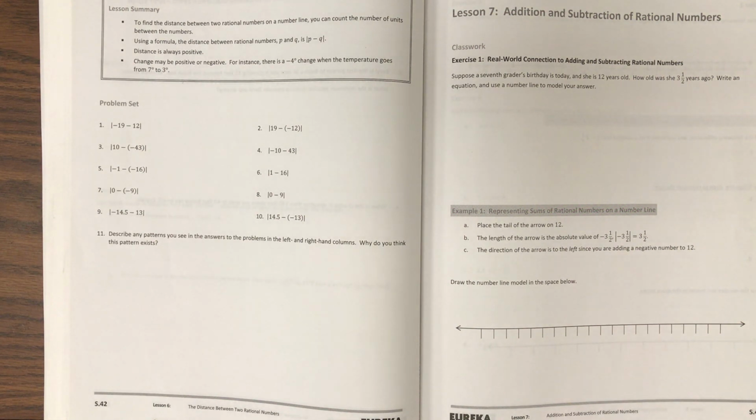So for instance, there's a -4 change when the temperature goes from 7 to 3. So if you're strictly talking about change and it's asking you what was the change, then you could say, oh, it changed -4. But if it asks you how much did it change, then usually change is measured just as an amount. And you would say, oh, it changed by 4, even though it was -4. So you have to be sort of careful with the way sometimes questions are asked and the conventions of speech. But we'll talk more about that in class.